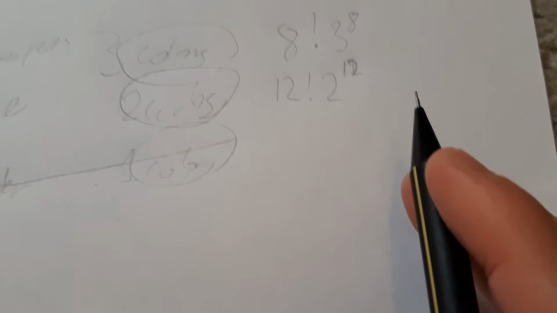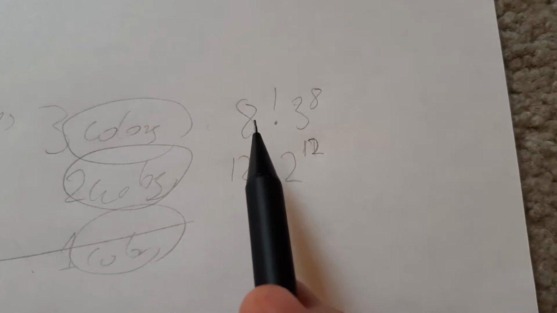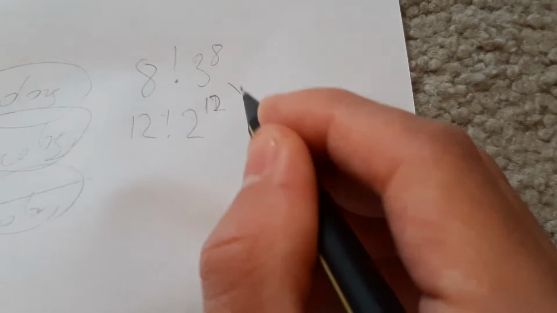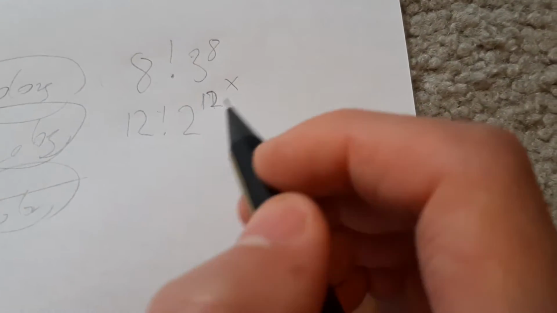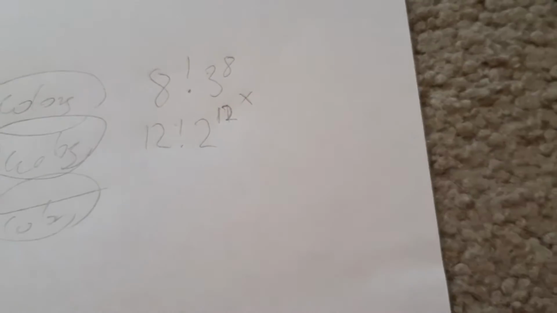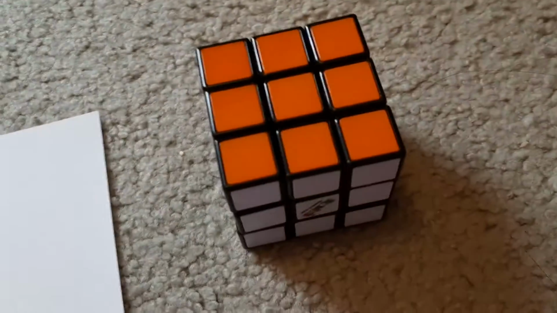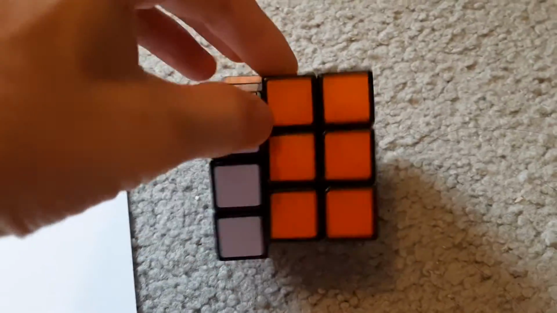Right, so that's what we get for the possibilities. 8 factorial times 3 to the 8, and then 12 factorial times 2 to the 12. And since these are the corner pieces and these are the side pieces, we just multiply them, because they're both the possibilities. And that's a pretty huge number, but before computing that, we know that this will be likely more than what we can actually do with actual moves.